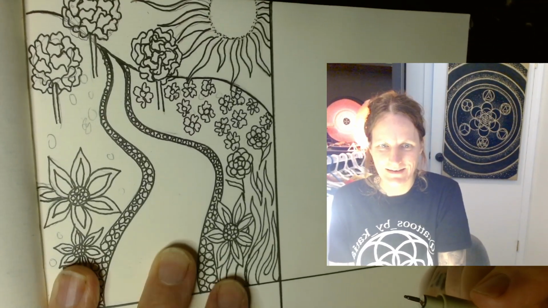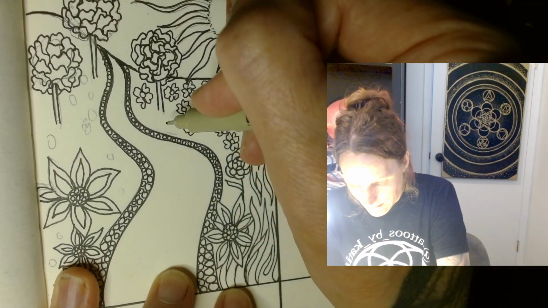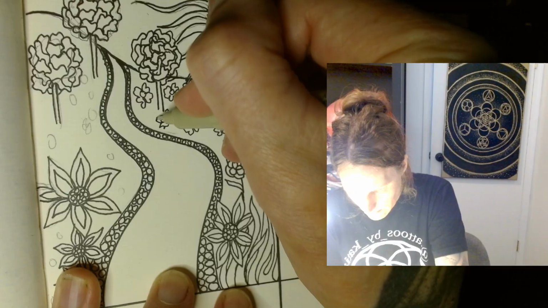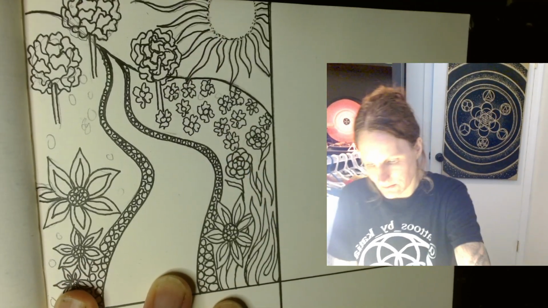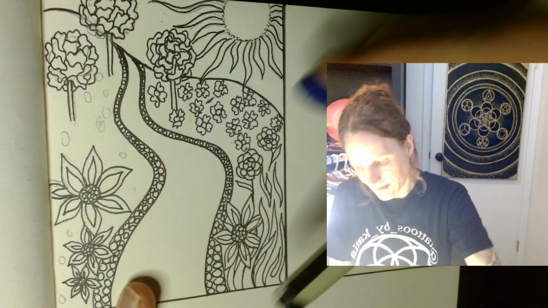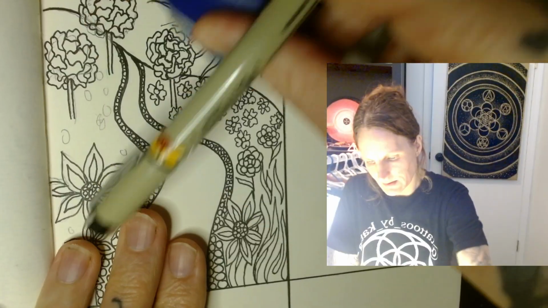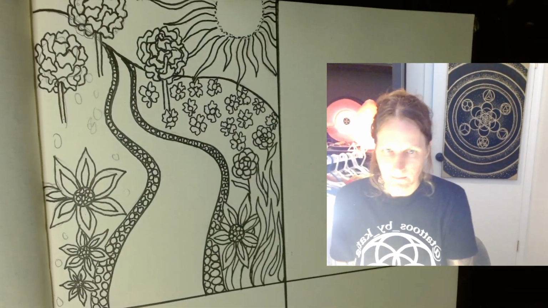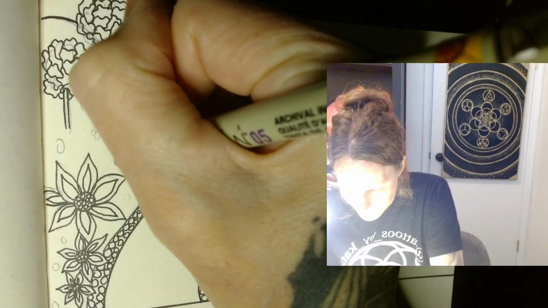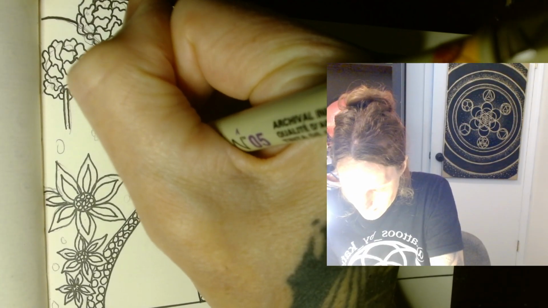Okay, there's my flowers on that side. I could do one more maybe right here. It's just so easy to draw those. And whatever it looks like now, after we add detail to everything, it just will look better. Just look at this as the skeleton. This is just the skeleton.